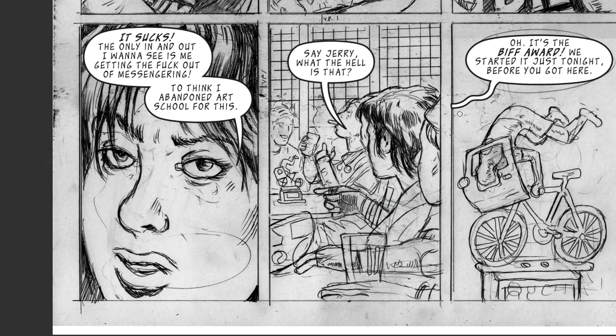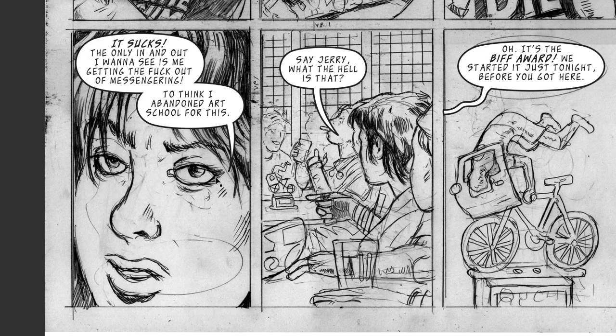Now we go to a close-up of Tabitha generally just being frustrated and tired of being in her job as a bike messenger. And she says, "It sucks. The only in and out I want to see is me getting the fuck out of messengering. To think I abandoned art school for this." And then change the subject.